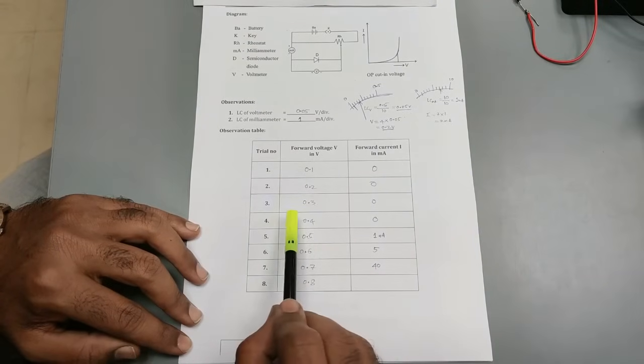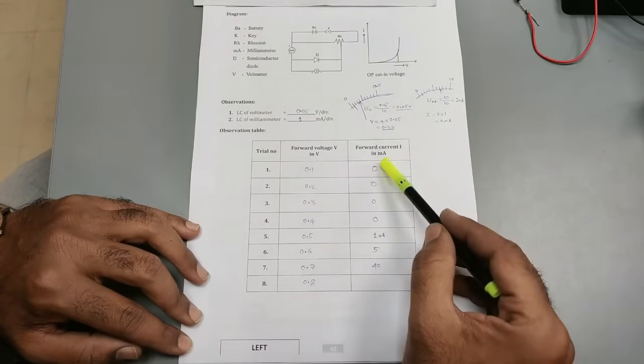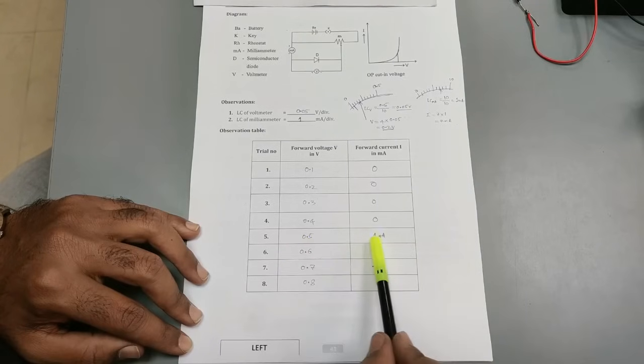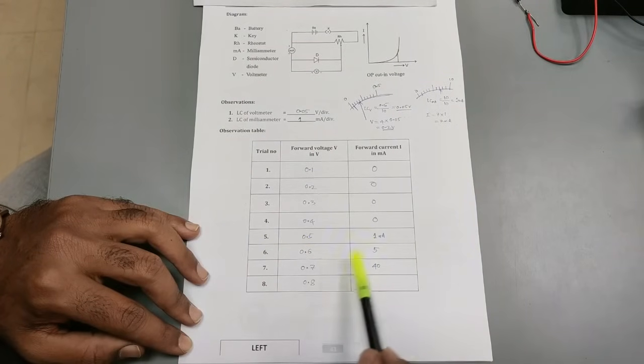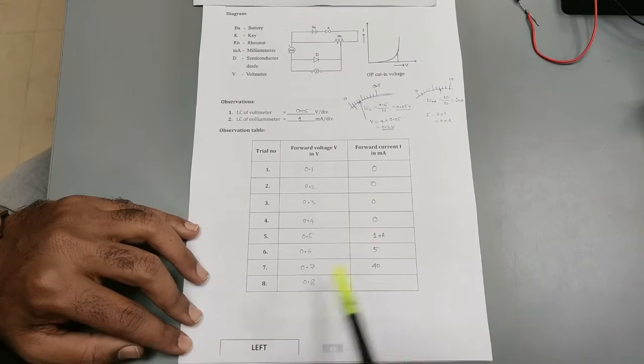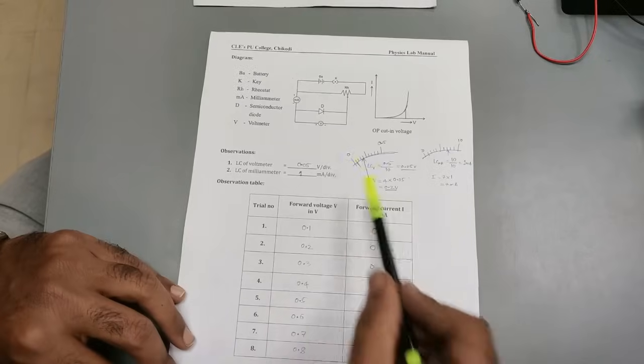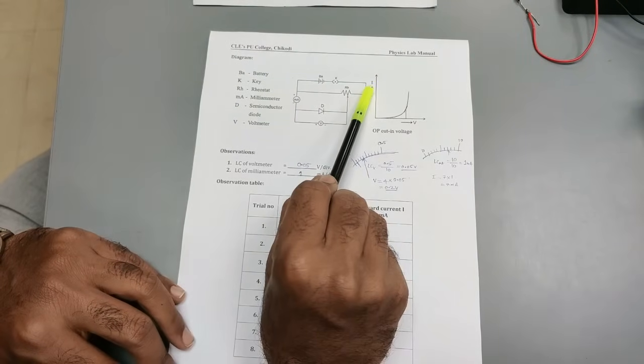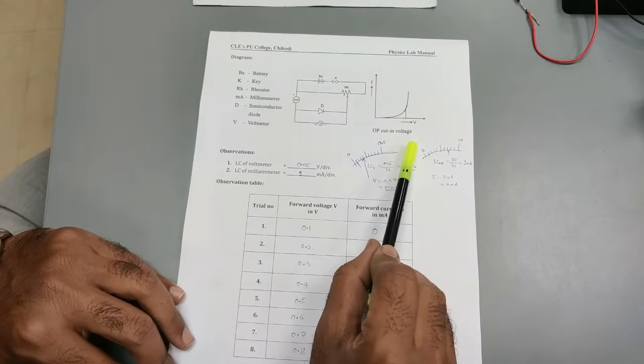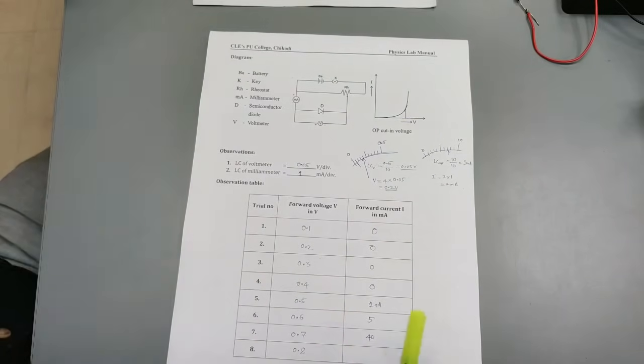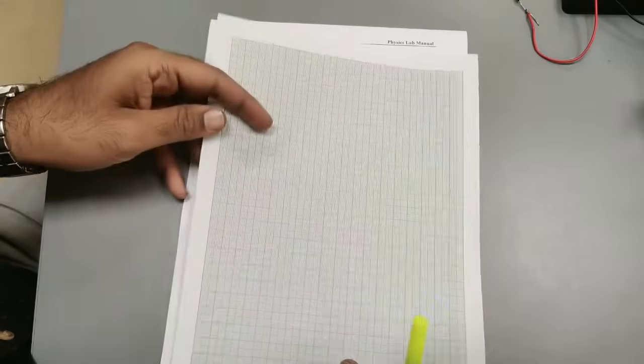We know very well that up to 0.4 volt our current did not increase, it was 0. At 0.5 we had 1 milliampere, at 0.6 5 milliampere, at 0.7 40 milliampere. Like this the current has increased, right? So we have to plot a graph with current on the y-axis and voltage on the x-axis, correct? Okay, let us plot the graph now. So this is the graph page.